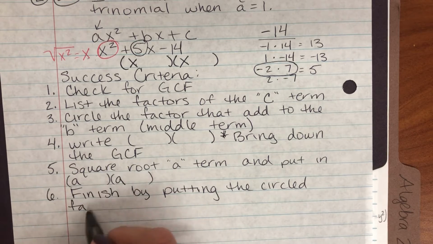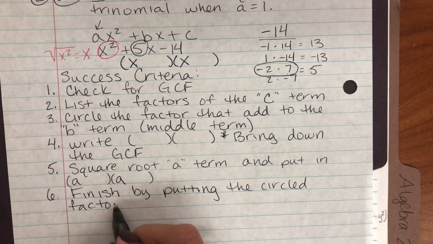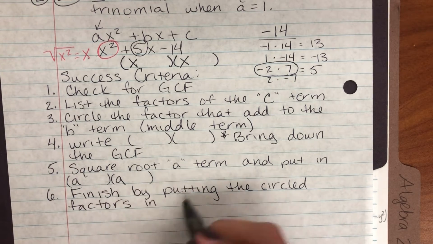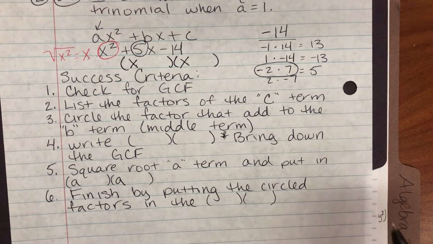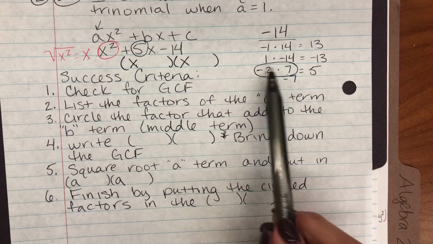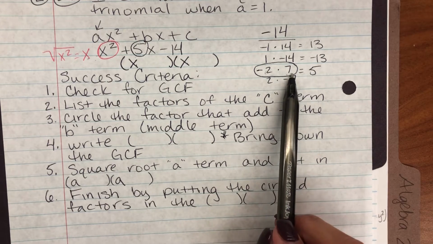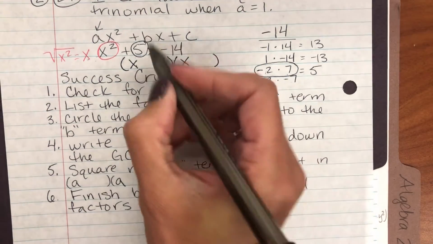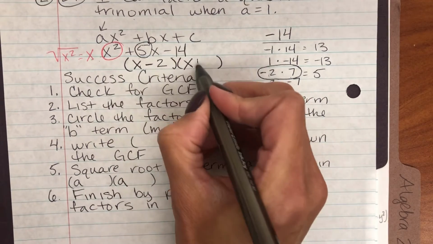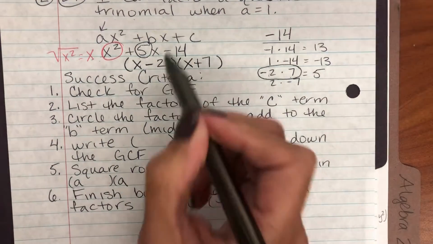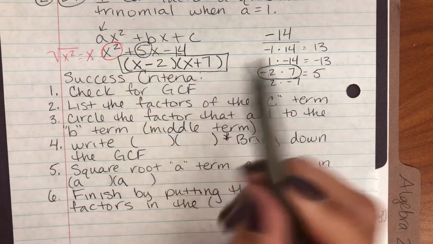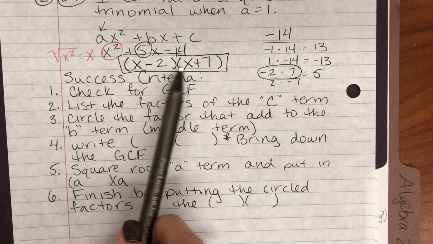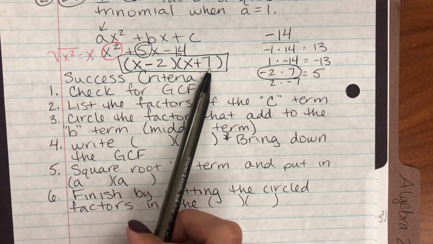So I've got -2 and +7. Those are going to go in my parentheses. -2, +7. And this, my friends, is the final answer. So that would be your answer, x minus 2, x plus 7.